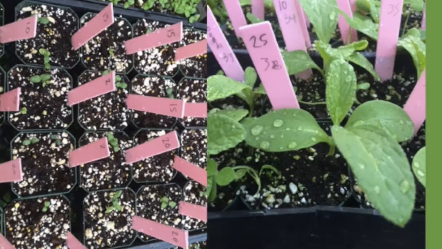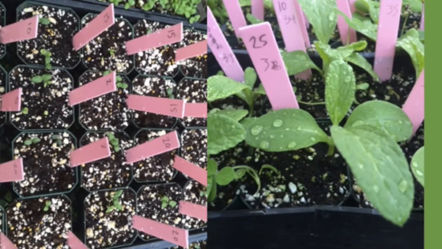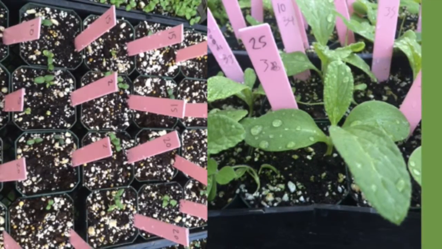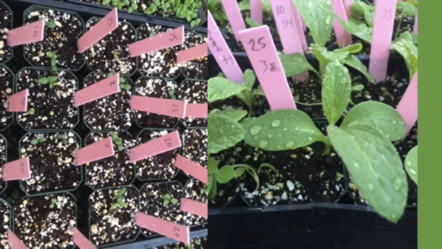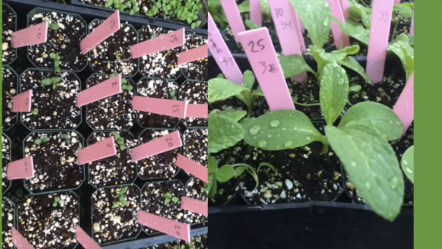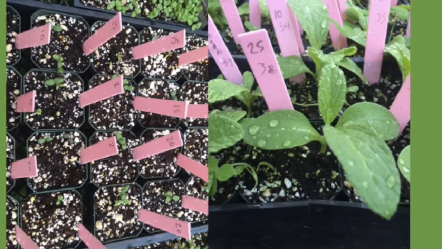Here's a better look at some of the numbers on the sticks. You can see those numbers are pretty random. We got a few 15s next to each other, a few 20s next to each other. That's just happening by chance. We used a random number generator.